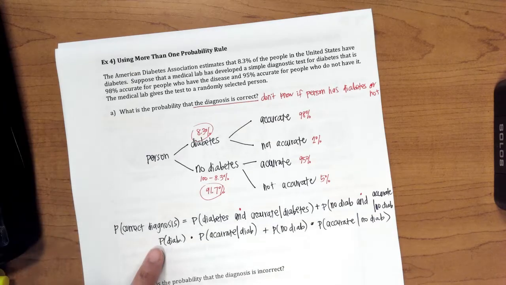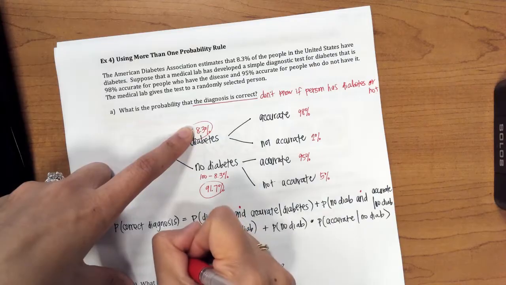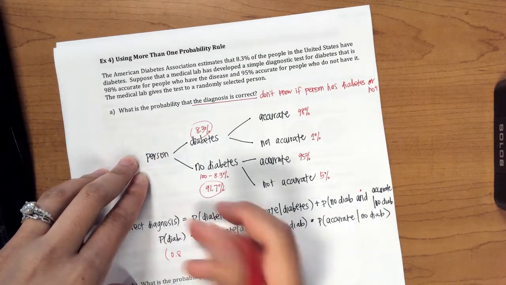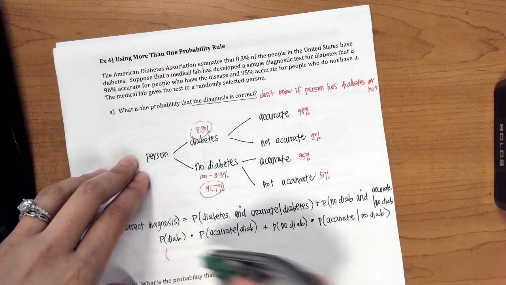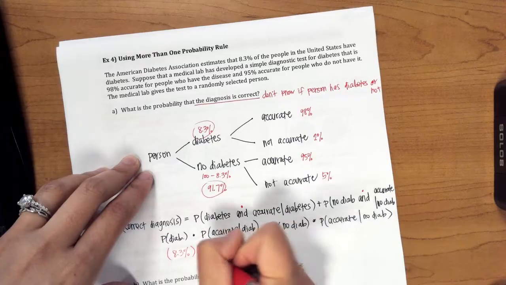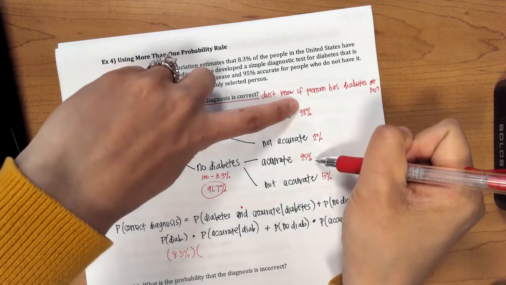And so let's take a moment. Probability of having diabetes is 8.3%. Let's just do 8.3. Okay. And then I'm going to multiply it by accurate given diabetes. So that tells you which one of these we want, right?